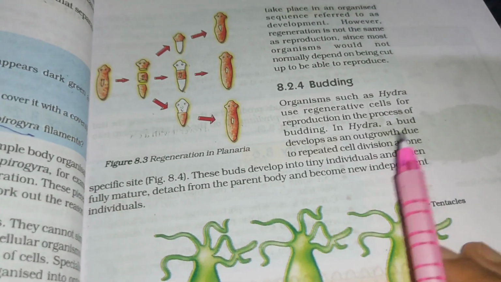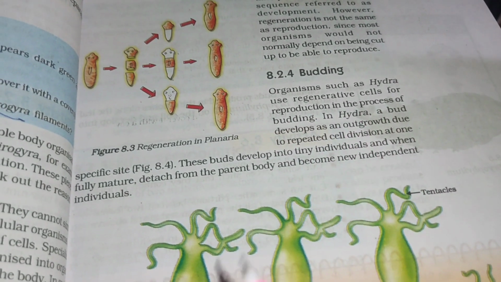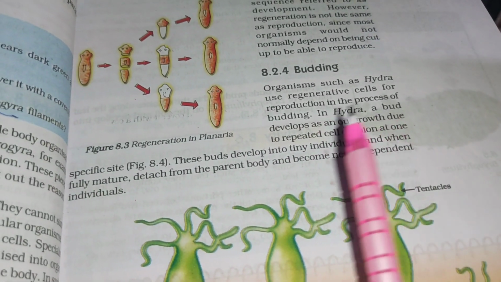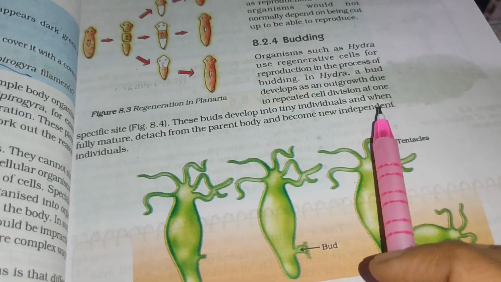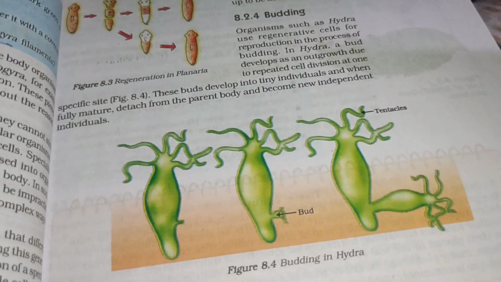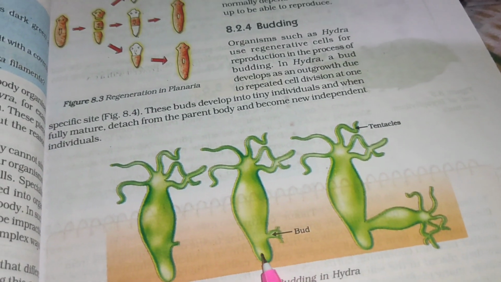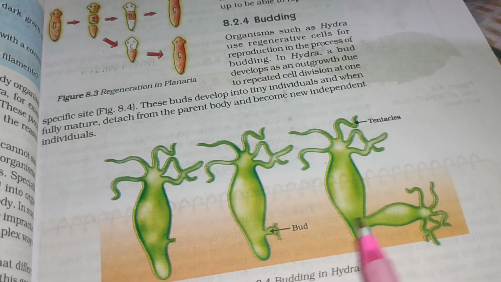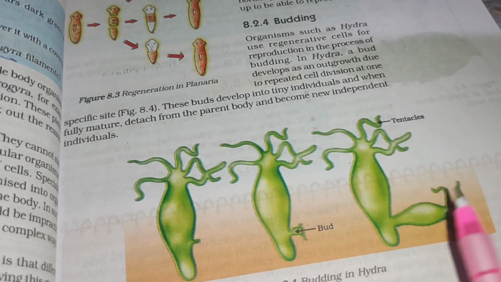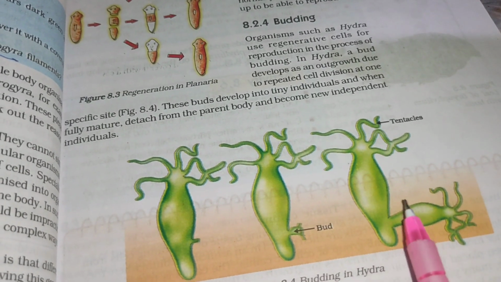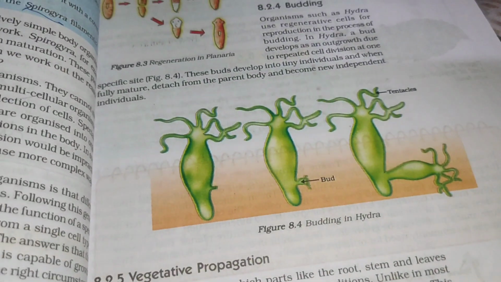Then next is budding. What is budding? Like Hydra, they will have some regenerative cells. For reproduction, in the process of budding, it will develop a bud. It is an outgrowth developed due to repeated cell division. This outgrowth will develop into a new individual. These buds develop into tiny individuals, and when they mature, they detach from the parent body and become new independent individuals.